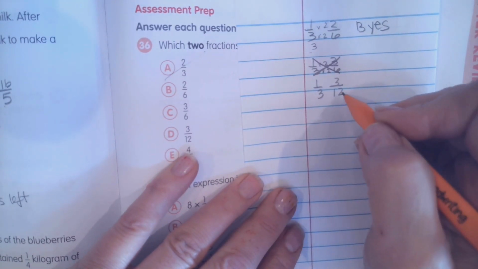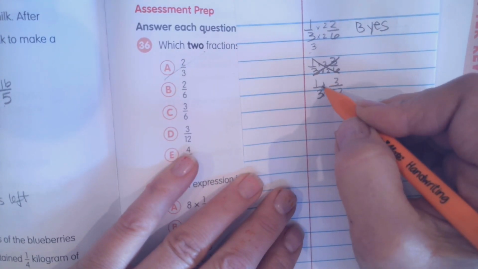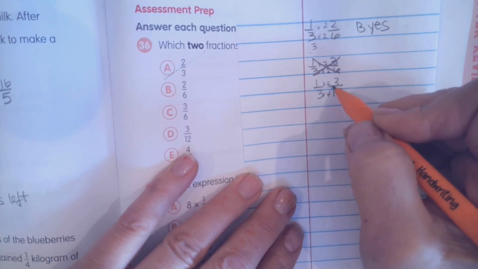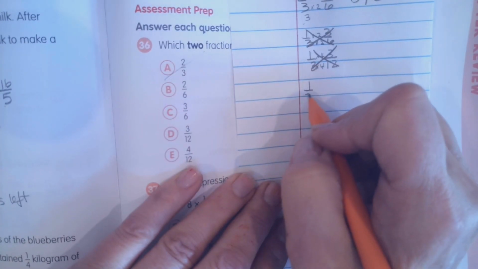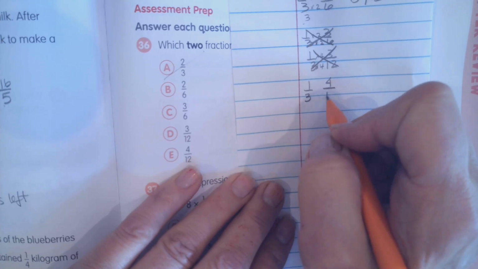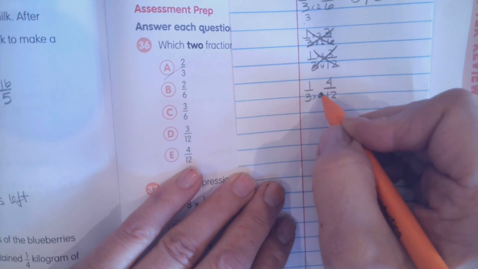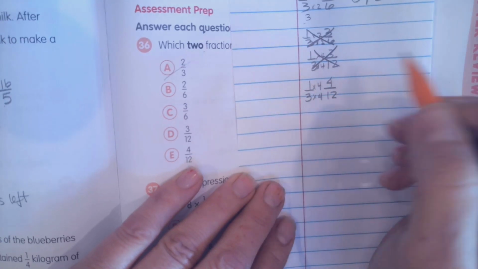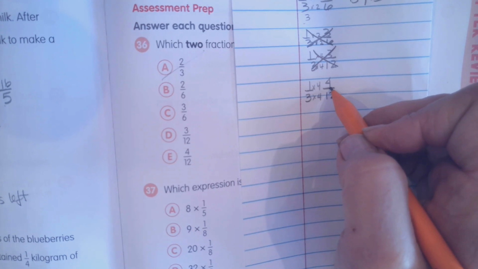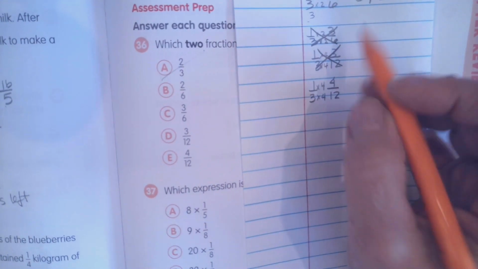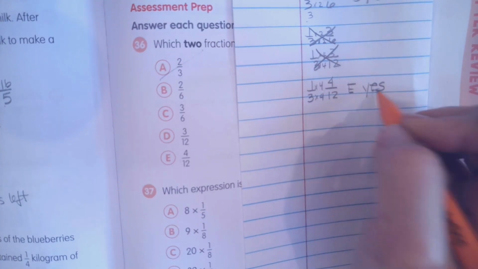If I multiply 3 by 4 to get it to 12, is 1 times 4 3? No. Next one is 1/3, and they want to know, is that equivalent to 4/12? If I multiply the denominator 3 by 4 and I multiply the numerator by 4, is 1 times 4 4? Yes. So the answer is B and E are equivalent to 1/3.